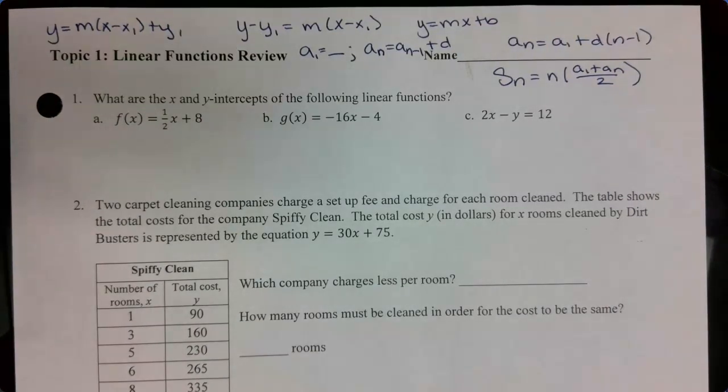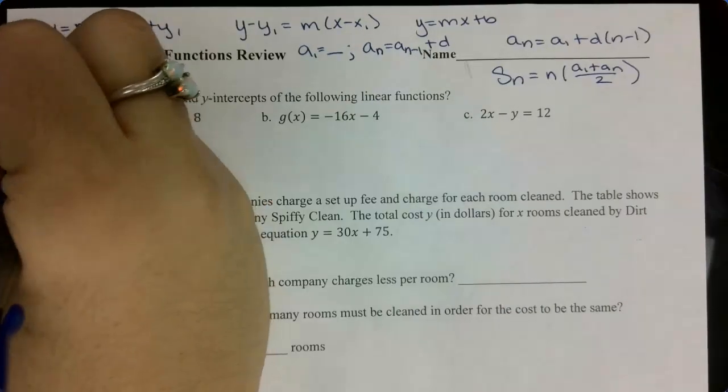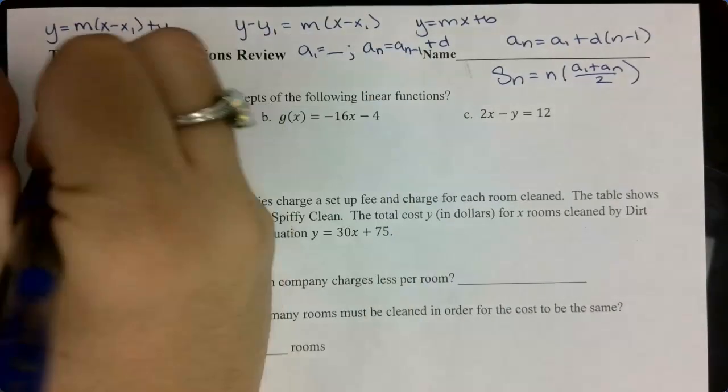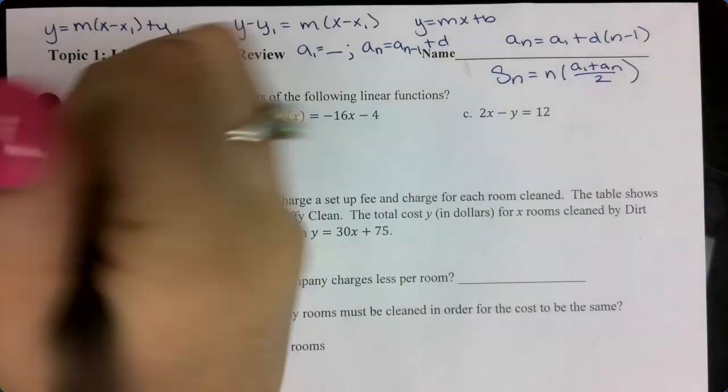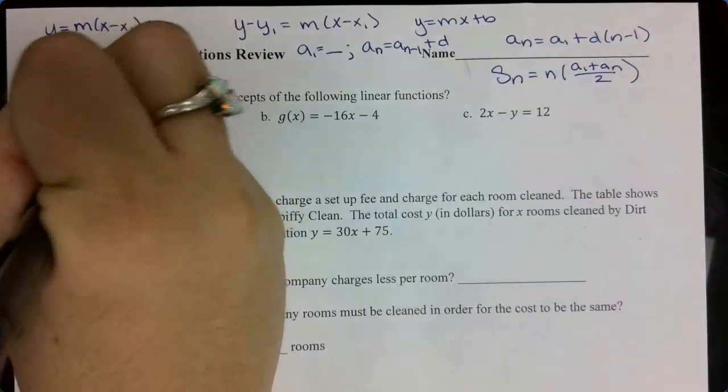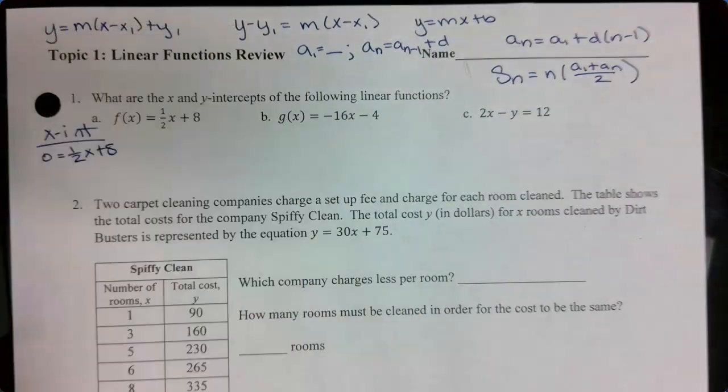So, number 1 wants me to find the x and y intercepts of the following linear functions. To do this, I want to go ahead and plug in 0 for the opposite letter. So if I want to find my x-intercepts, I'm going to plug in 0 for y, in this case the f of x, and then solve for x.